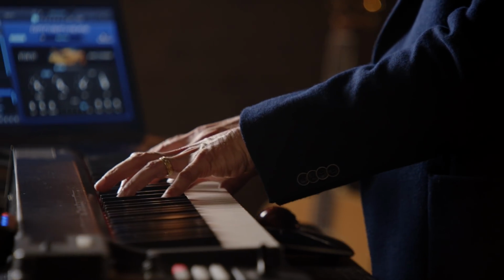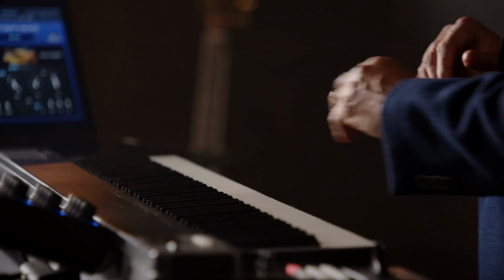So scenes are great, and it's really important when you're checking out the product that you go through them, because sometimes there'll be scenes in there that really surprise you, like maybe something like this. So yeah, the ARPs are just killer.